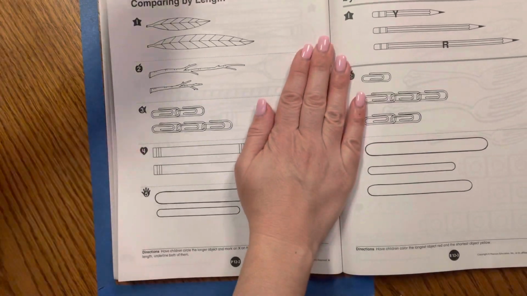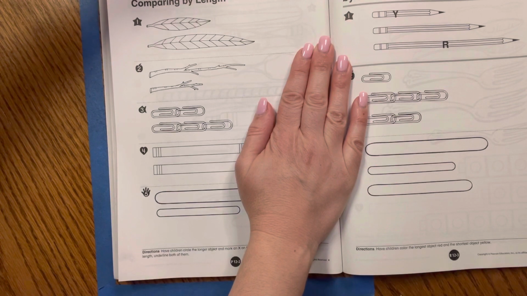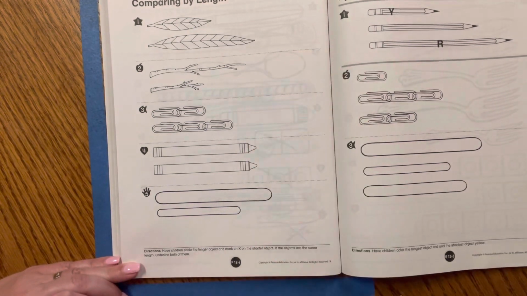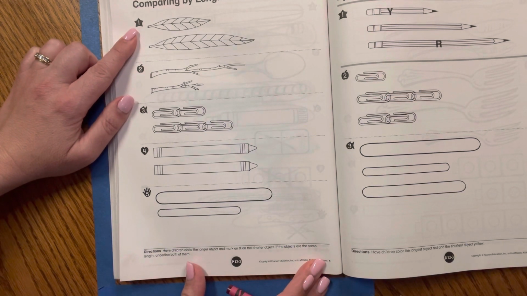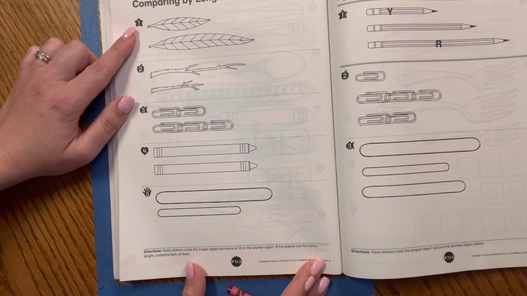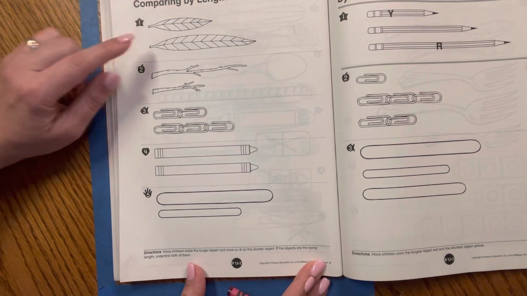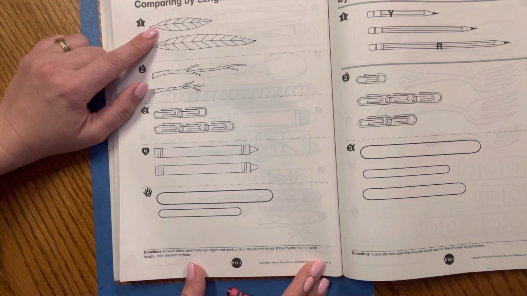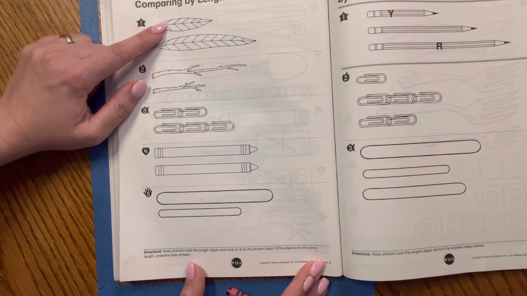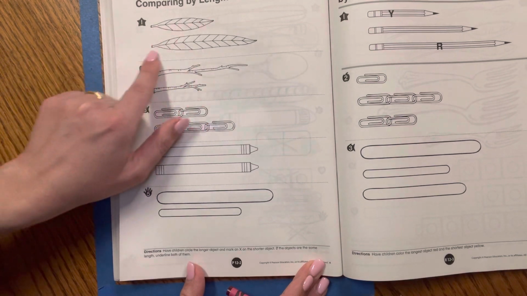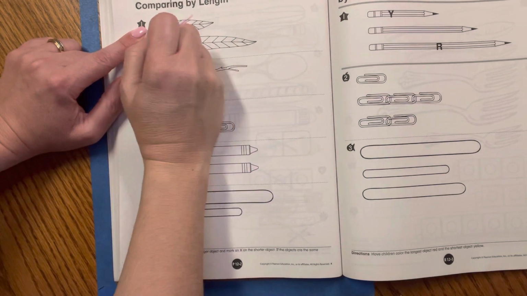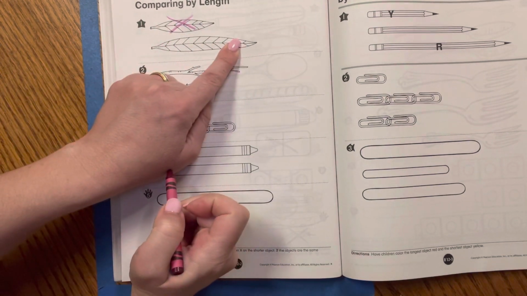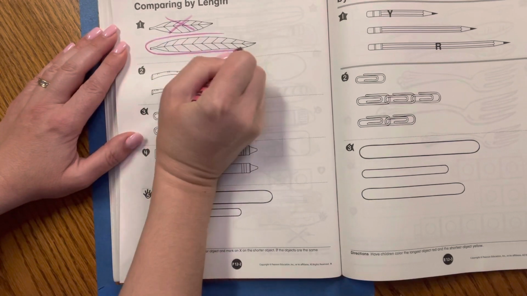We're going to continue comparing by length, all right? So let's take a look, and we're going to circle the longer object and crisscross the shorter object. But if the objects are the same length, we're going to underline them, okay? So let's see. I see, maybe this is a special kind of leaf. I see a short leaf and a long leaf. What do I do with the short leaf? That's right, I cross it out. What do I do with the long leaf? I circle it. That's right.